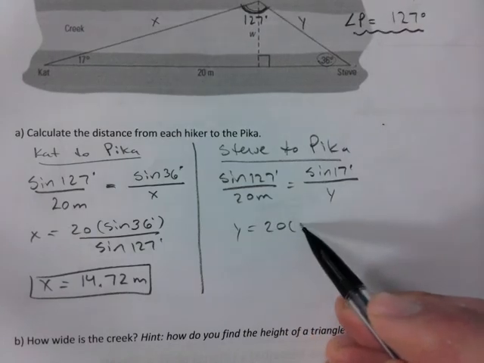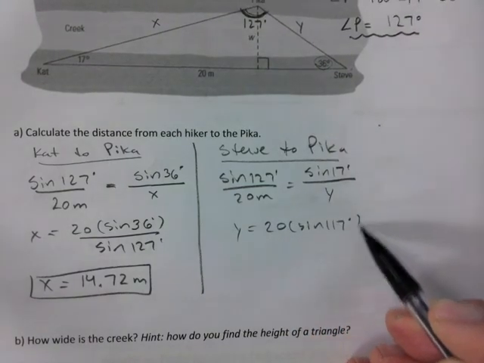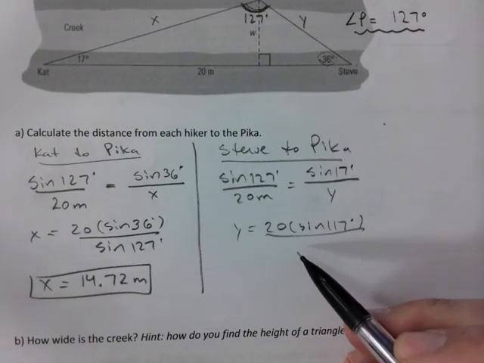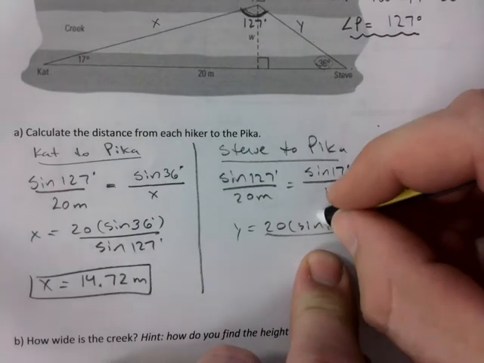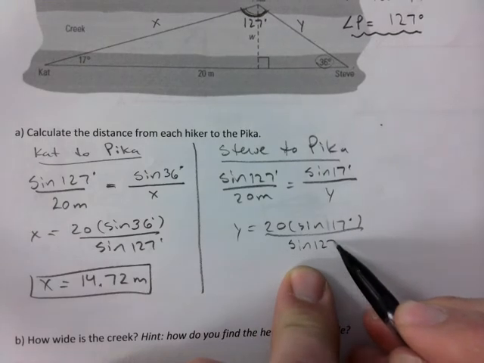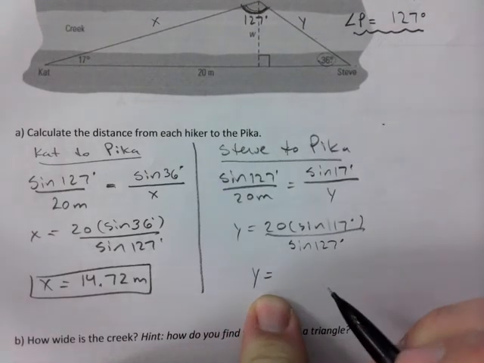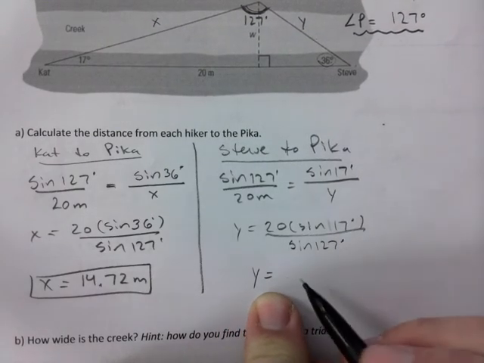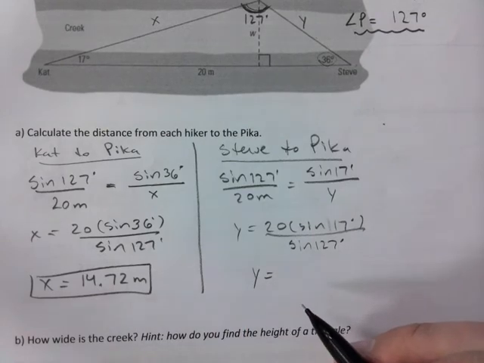So that's 20 times sine of 17. There are always a few that want to shortcut this and just go right to the answer. Don't do it. It's going to cost you if you get it wrong. So just show the steps. It takes a little longer.